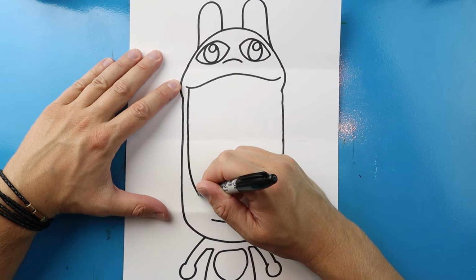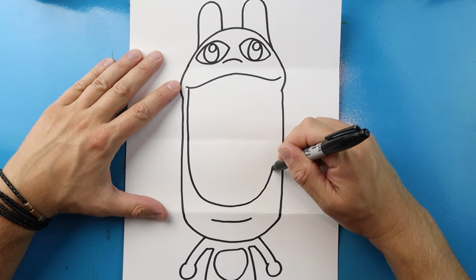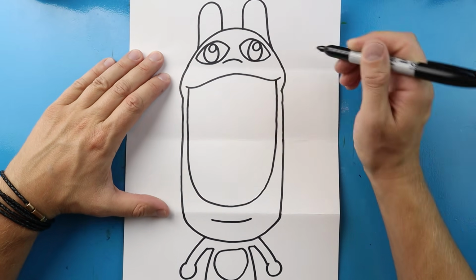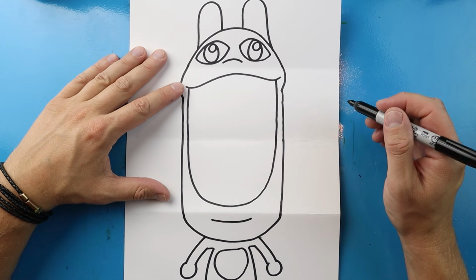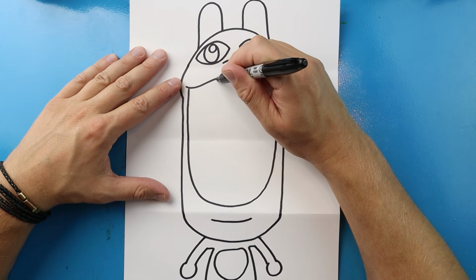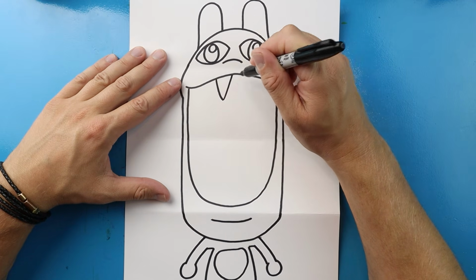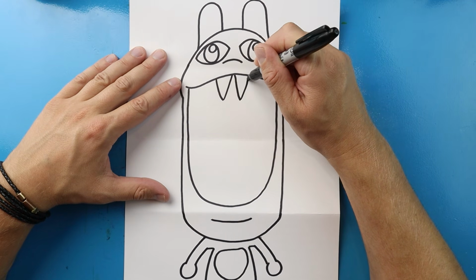Next, we're going to bring this line down. We're going to curve it around and bring it up into a big smile. Now for the teeth, we're going to make two big sharp teeth right in the front.